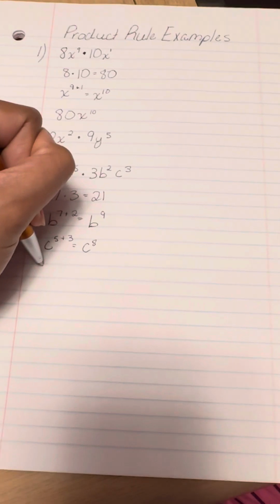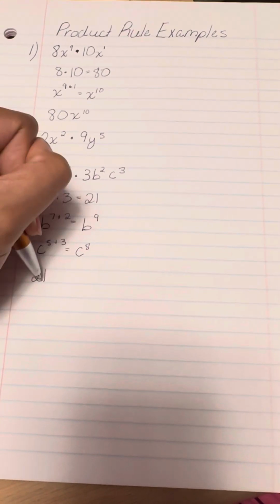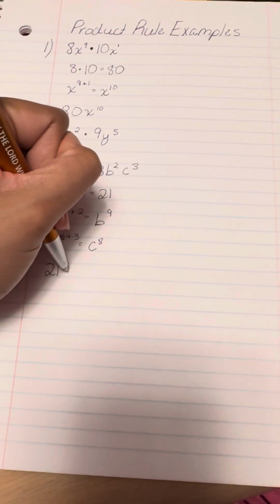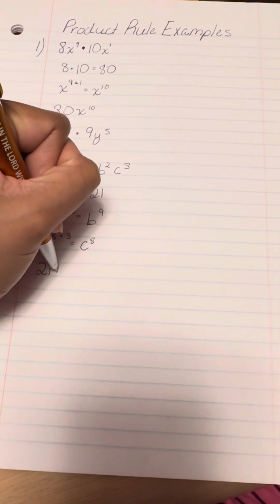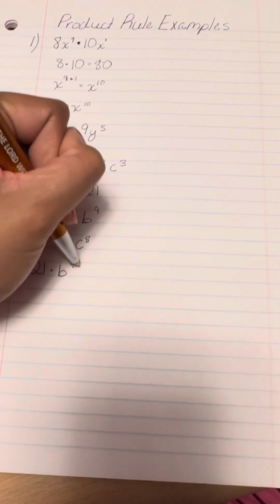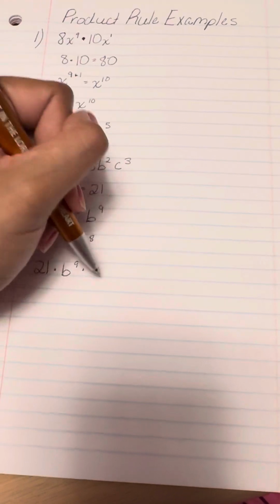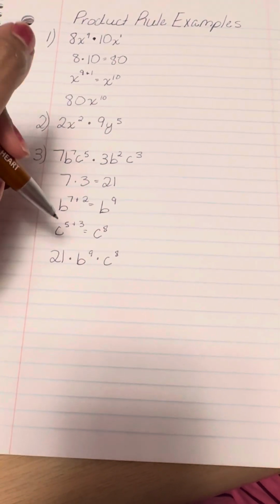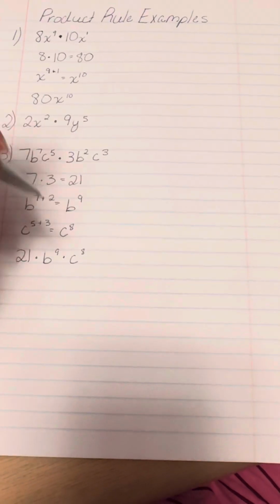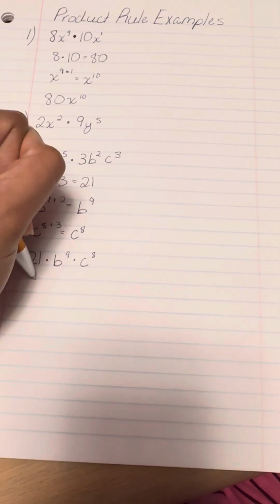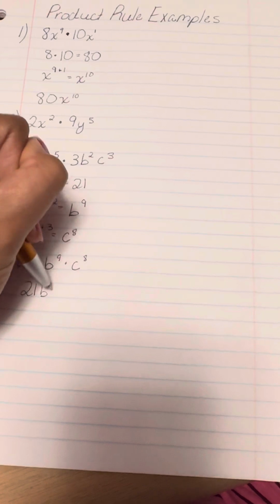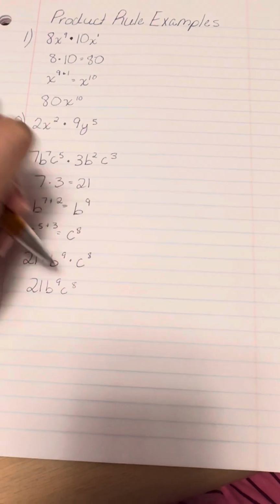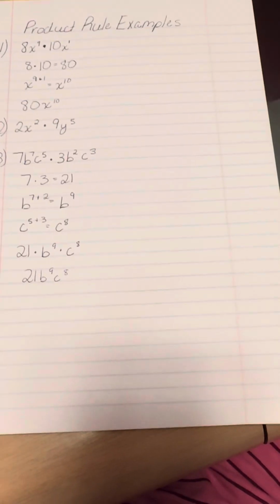And put it all together for our final answer, which is 21. And you can do it like this. You can do 21 times B to the 9th times C to the 8th. Technically, you can have your answer like this, but we're going to put it all together: 21 B to the 9th C to the 8th. Think you're getting it so far?